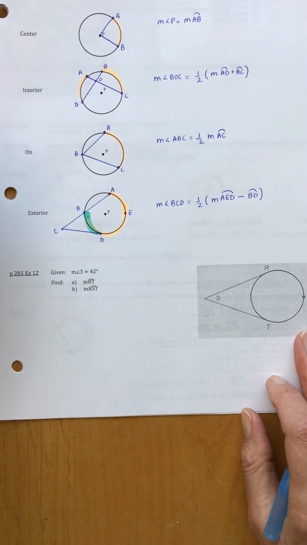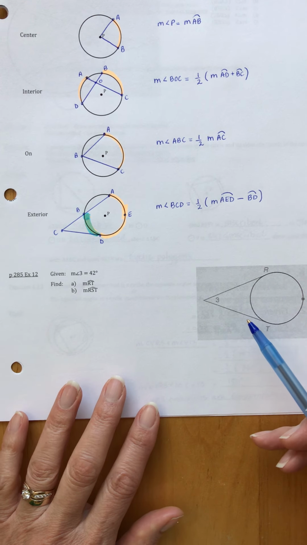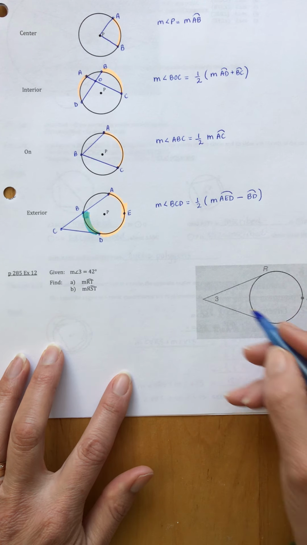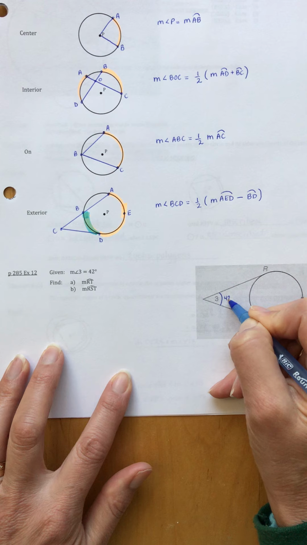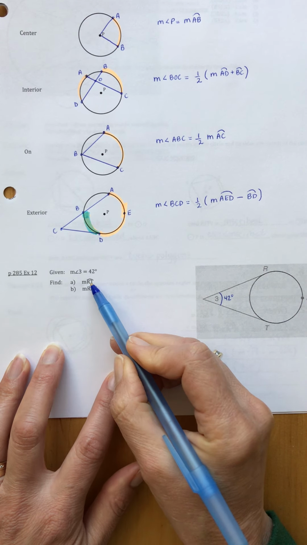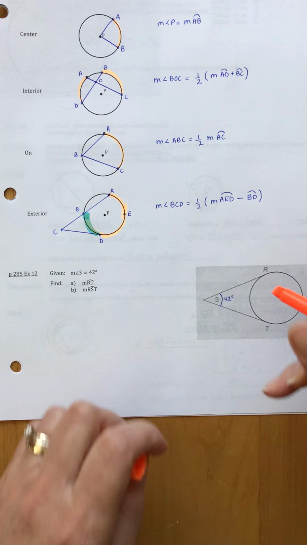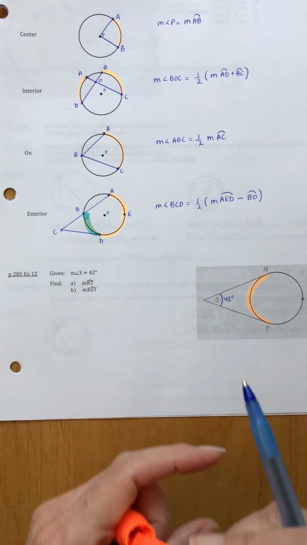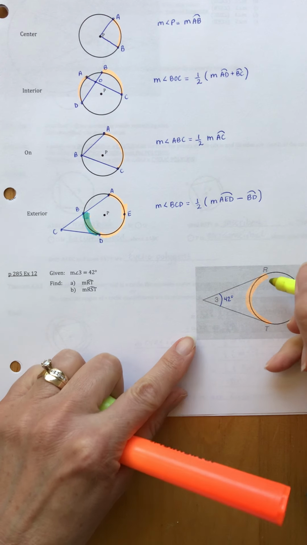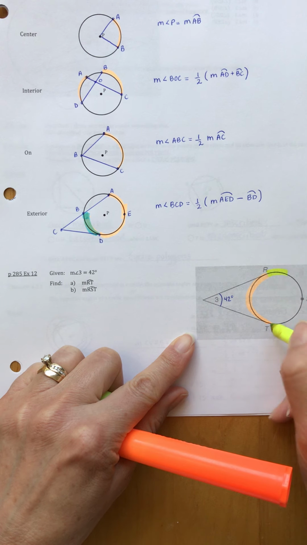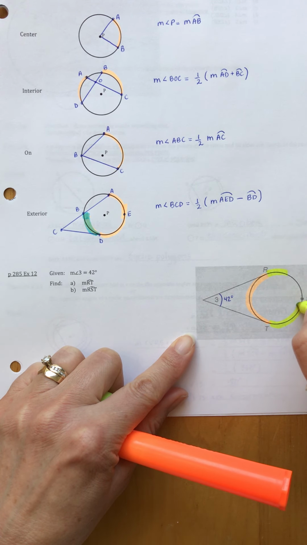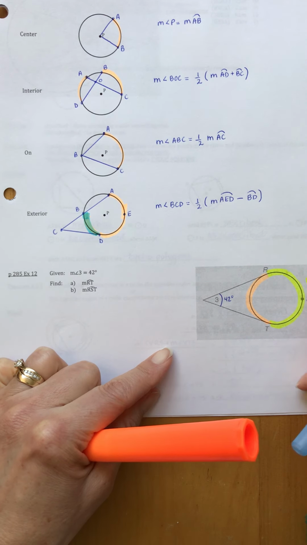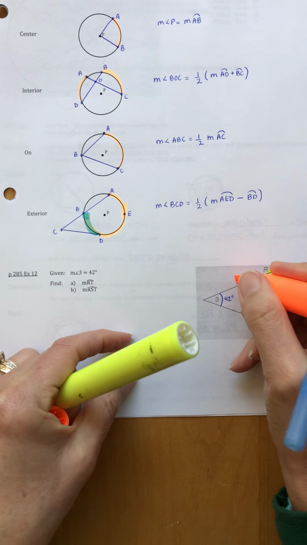Okay, now when we do number 12 here, this will put it all together for us. So we're told that the measure of angle 3 is equal to 42, so this is 42 degrees. Okay, and then we're supposed to find the measure of arc RT, so they want to know RT. That's one thing they want to know. And they want to know RST, so around this way too. So we're supposed to find both of those things, and we don't know either one of them right now.